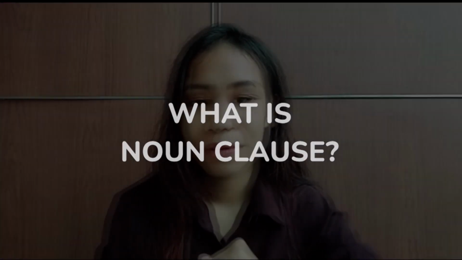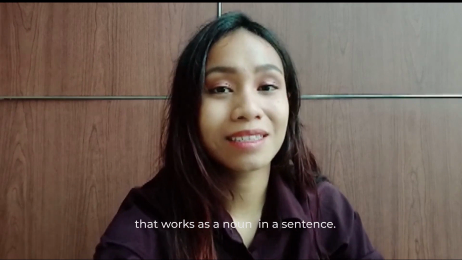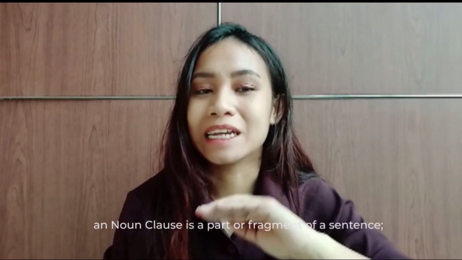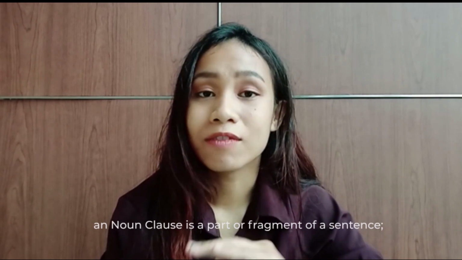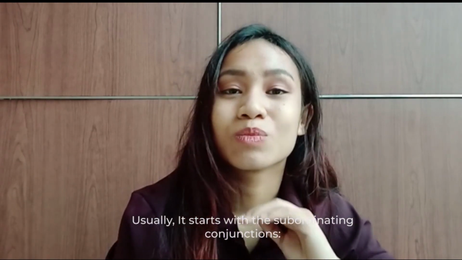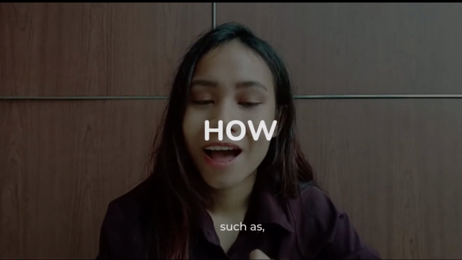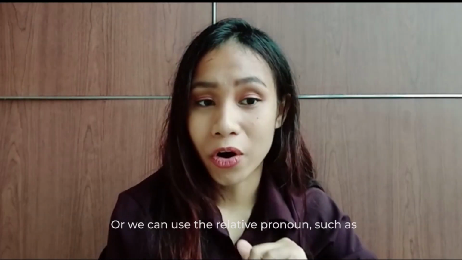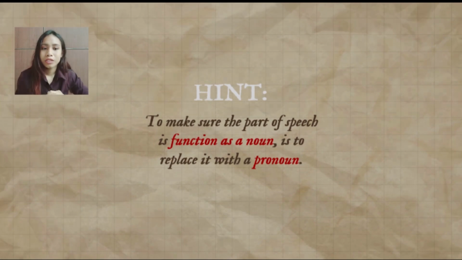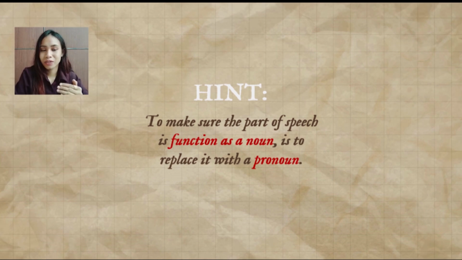What is noun clause? A noun clause is a dependent clause that works as a noun in a sentence. In other words, a noun clause is a part or fragment of a sentence which cannot stand on its own. Usually it starts with subordinating conjunctions such as what, whatever, when, whenever, why, how, that, and so on. Or we can use the relative pronouns such as who, whose, and whom. To make sure the part of the speech functions as a noun, try to replace it with a pronoun. So let's take a look at the example.